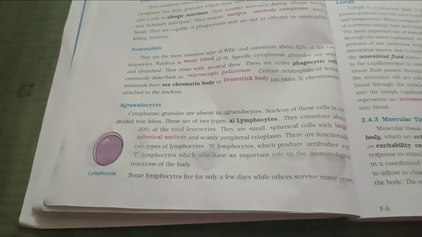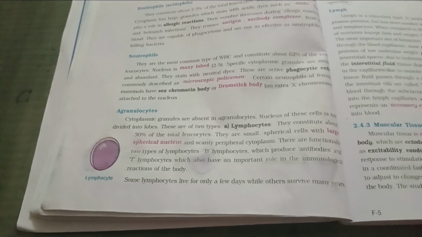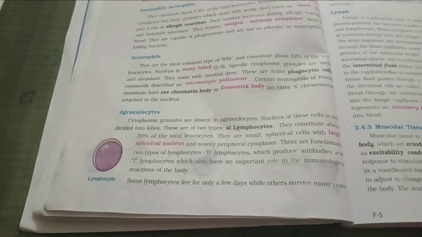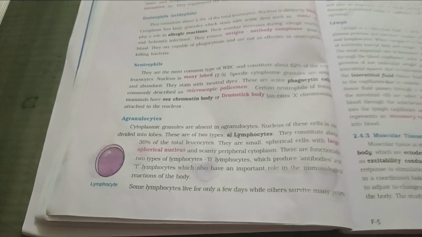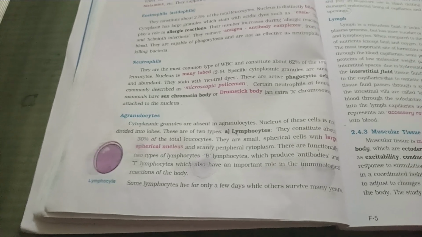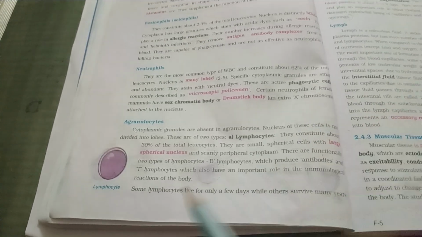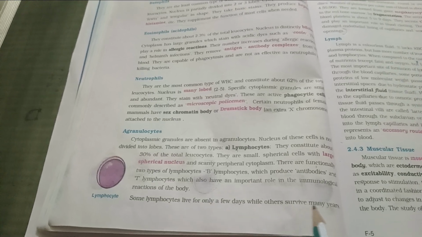Now what are immunological reactions? The reactions which defend the body from harmful substances. If a harmful substance enters the body, they defend against it, and they maintain the immune system of the body. Some lymphocytes live for only a few days while others survive for many years.